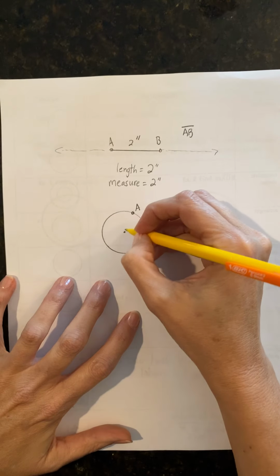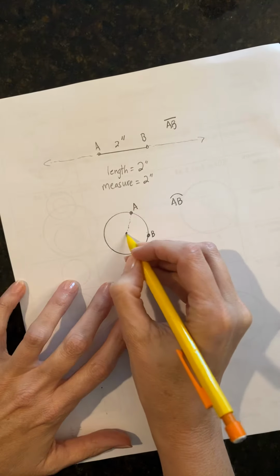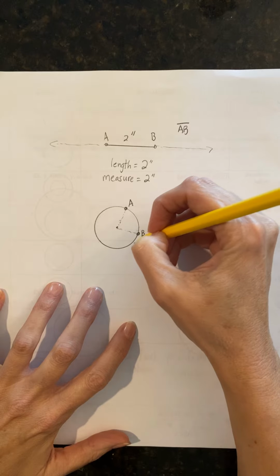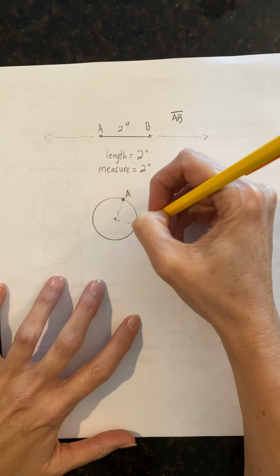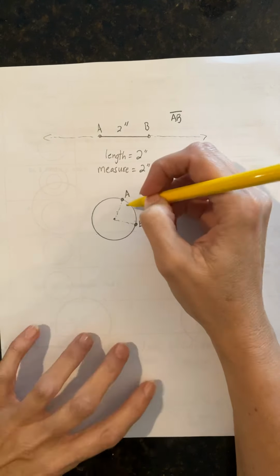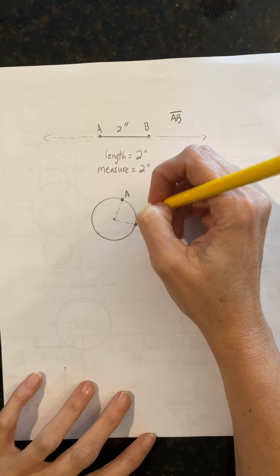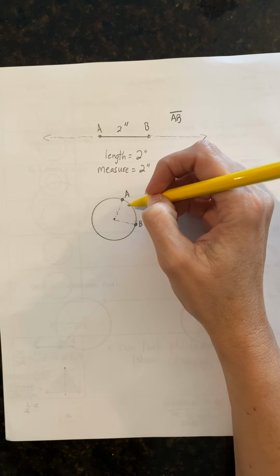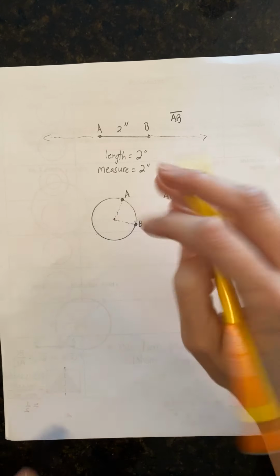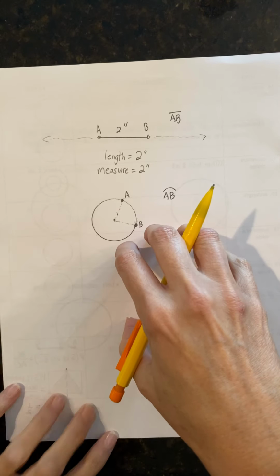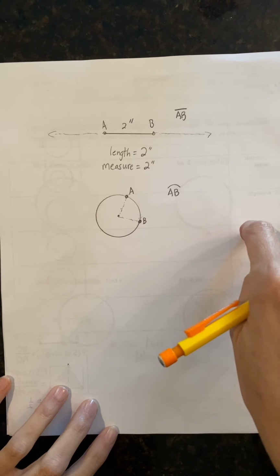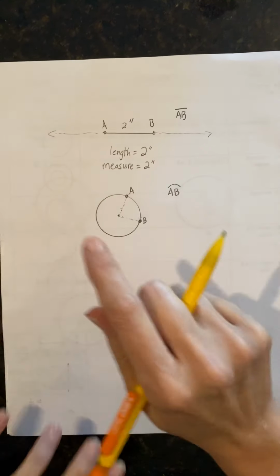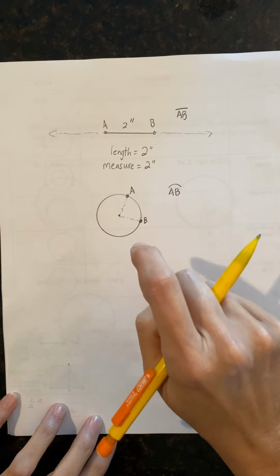And so let me explain. The measure of it is measured in degrees because the whole way around the circle is 360 degrees. But the length of it is in something like inches or centimeters. So what we're doing today is arc measure, and what we're going to do in the next video is arc length. So all that to say, measure and length are different things for an arc.